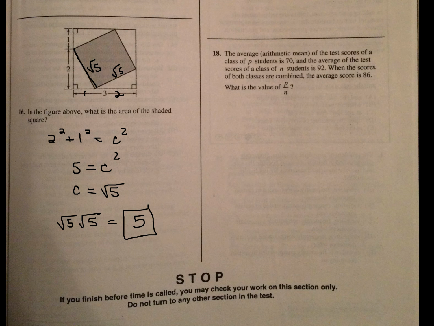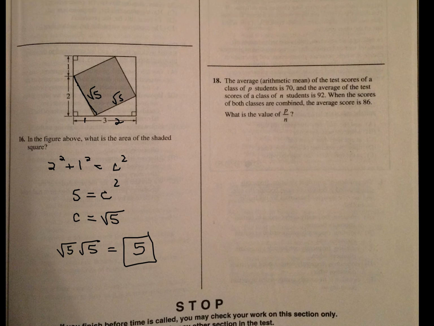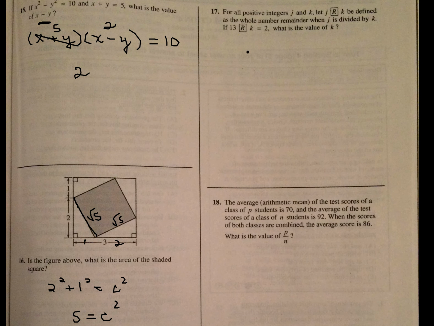Yep. These problems aren't as bad as they look. It's always easier when you see it. Okay, we did this one in class too.